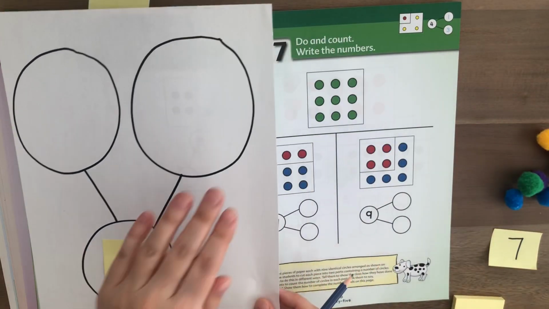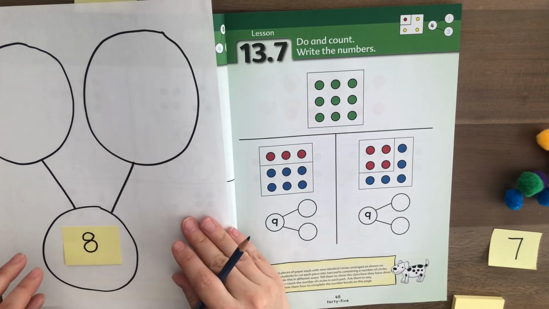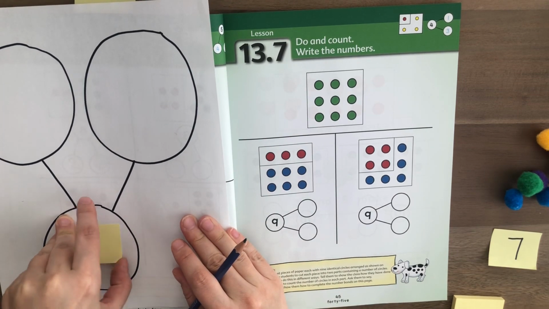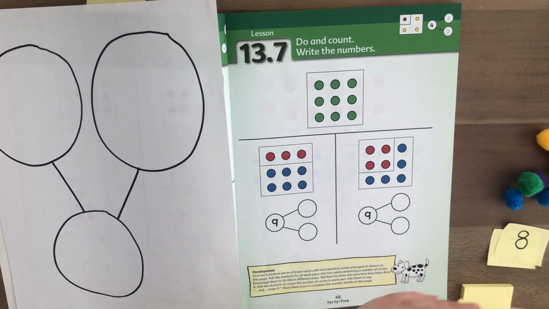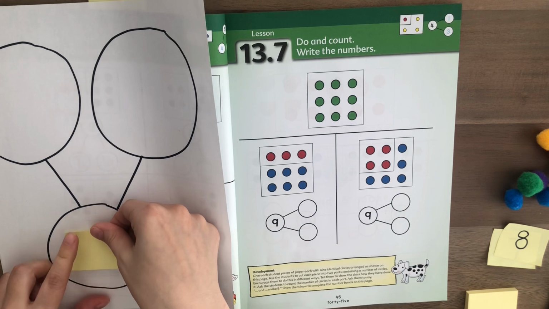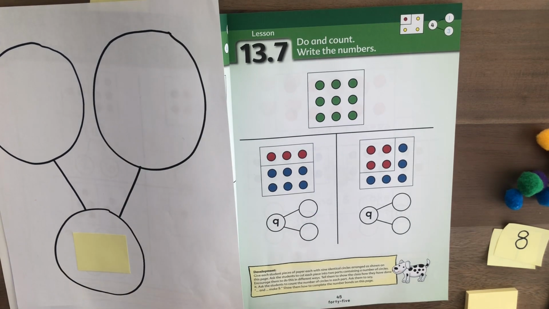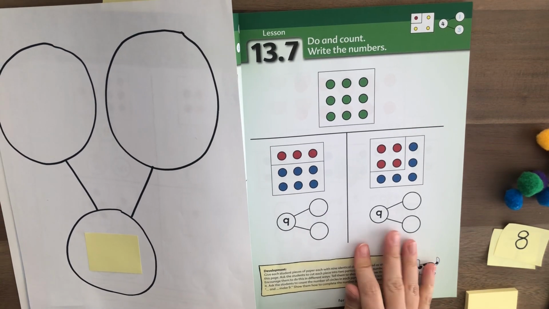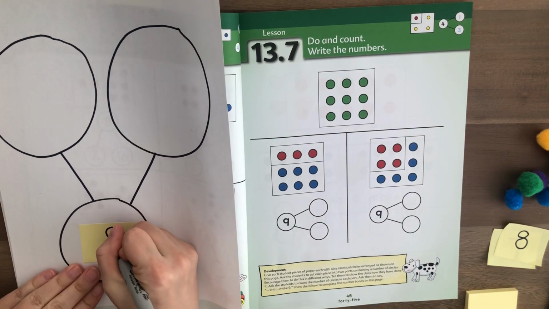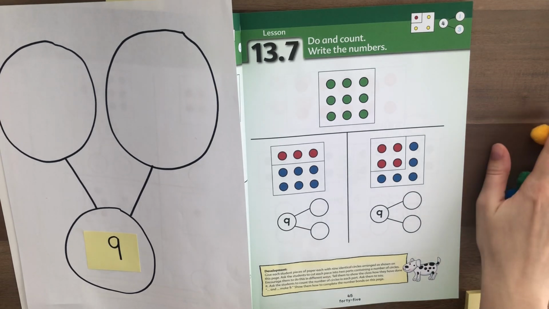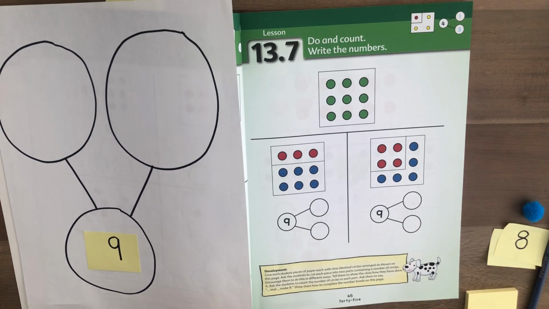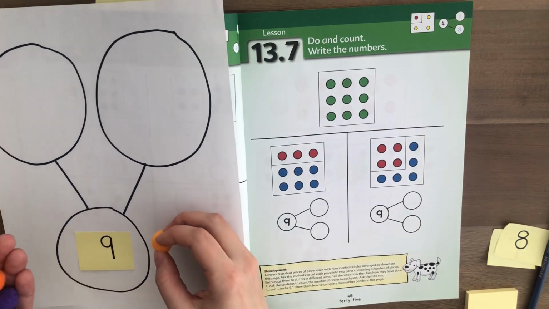All right, now you're done number 8. We're gonna look at the number 9. So I'm gonna take my sticky off. Get a new sticky. And I'm gonna put 9 in here. Okay, let's think of some ways to make 9. So I'm gonna make sure I have 9. I should have 8 from before. 8, and then I'm gonna grab 1 more to make 9, okay?